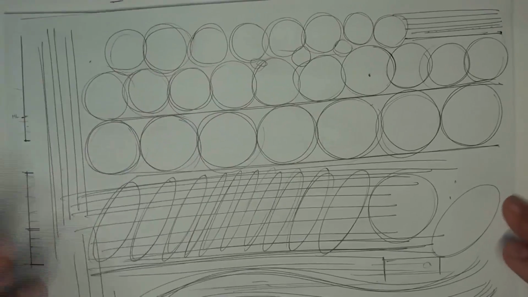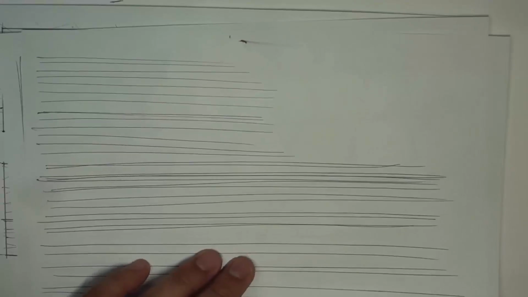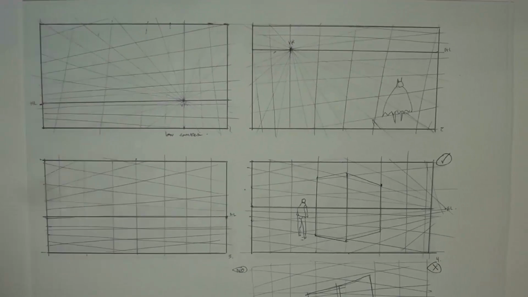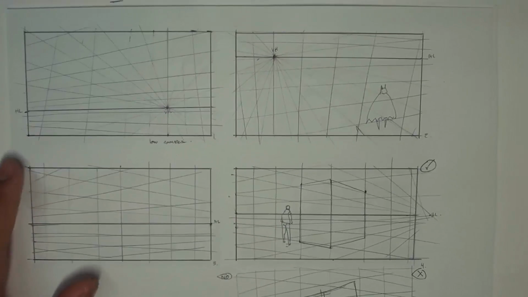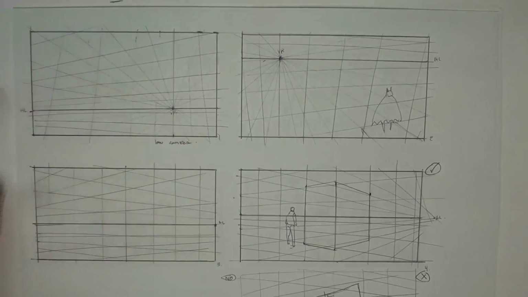So just to recap, start off with some warm-ups. Just do some basic lines, get yourself into a more warmed up state. Exercise this stuff out. This really helps with getting your finesse and your precision in lines. And make sure you start off with different cameras. Get familiar with the concept of a horizon line, a vanishing point, and these different guidelines.